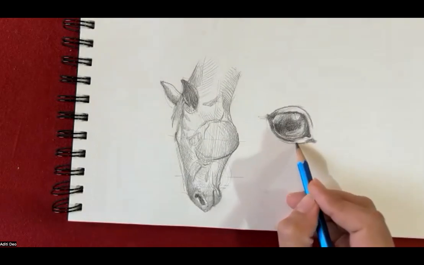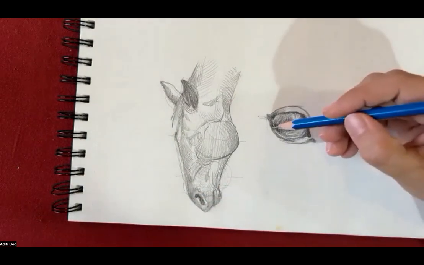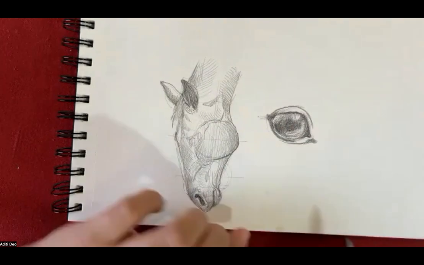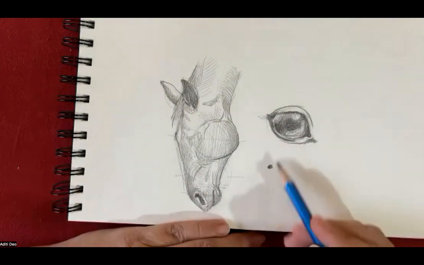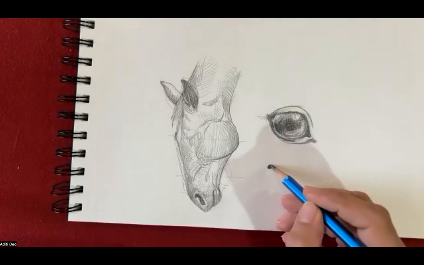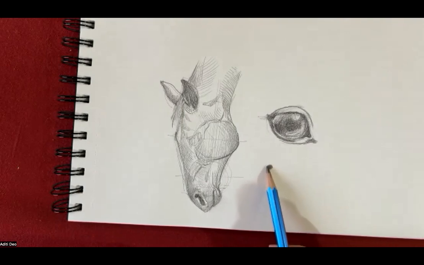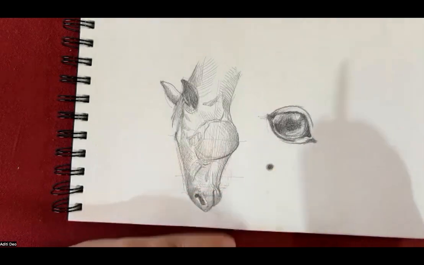Now, in order to get a fuzzy shadow, it's quite simple. If we have a shape like this to which we need to make a fuzzy shadow, you just need to reduce your pressure and go around the edge of that shadow to smudge it and blur it out. It's better to do it this way than to smudge it with your finger because you really have no control.